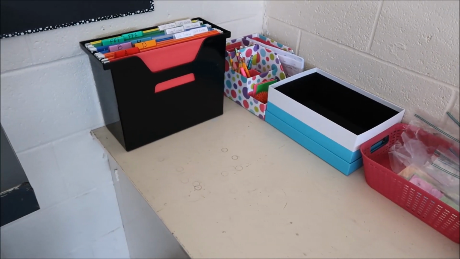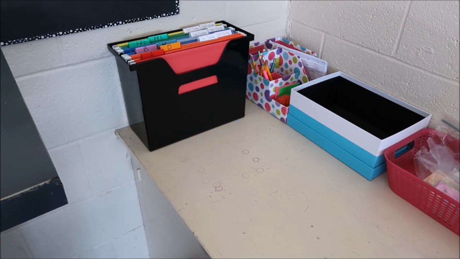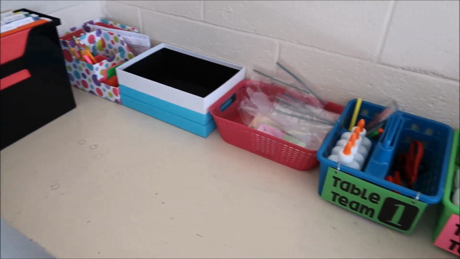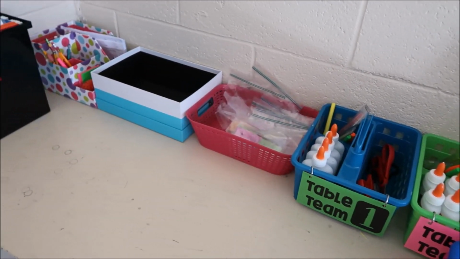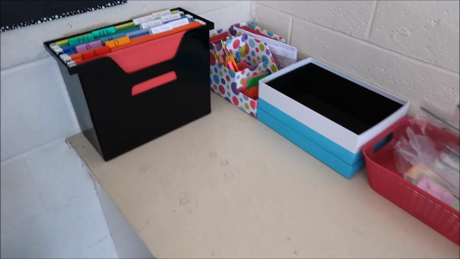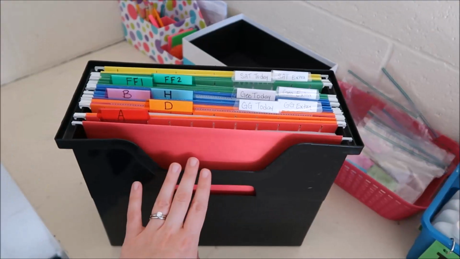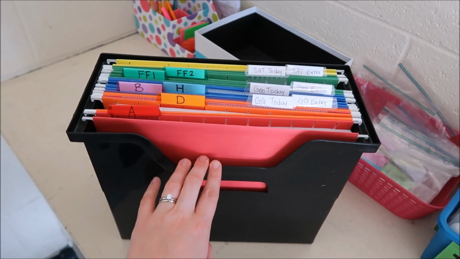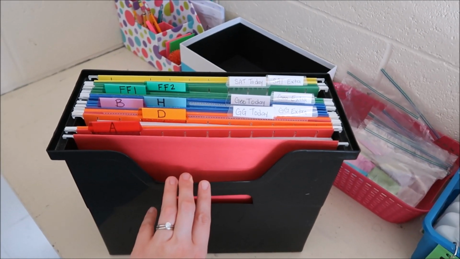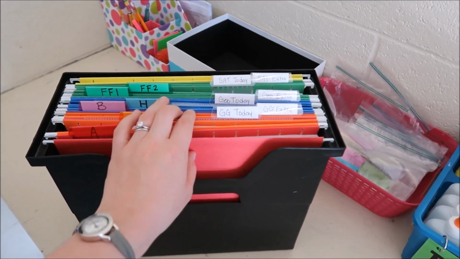So that's what I do on a daily basis to keep myself sane and organized, but I'm going to basically break down this whole area over here because I kind of refer to this as my front of the room command center. So the most important thing over here is this file organizer, and I have it organized into my 3 preps.